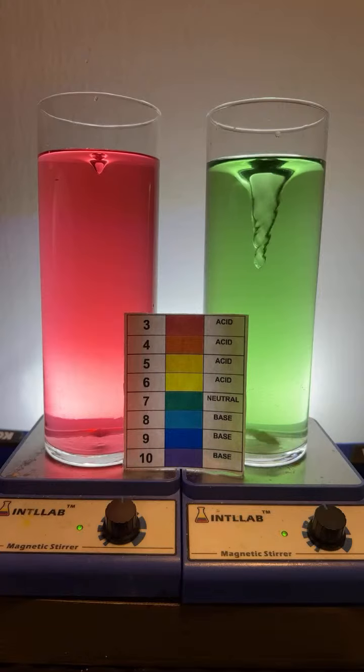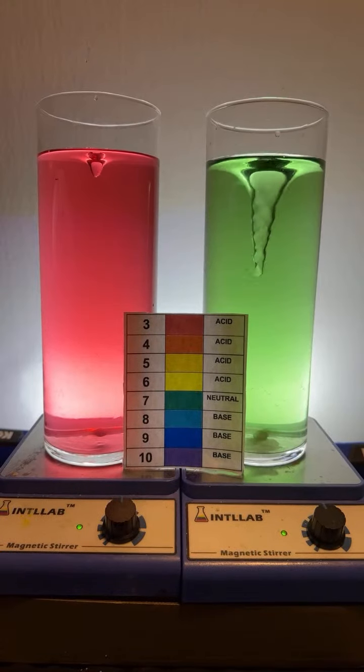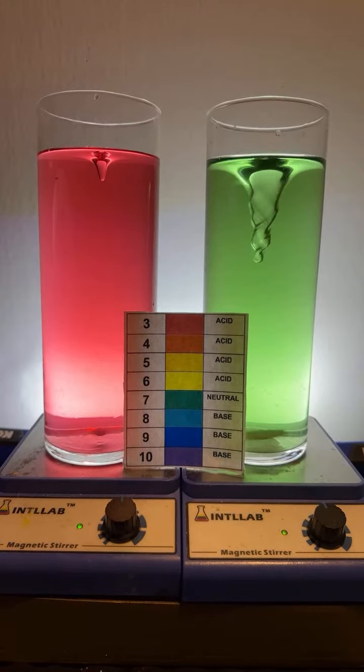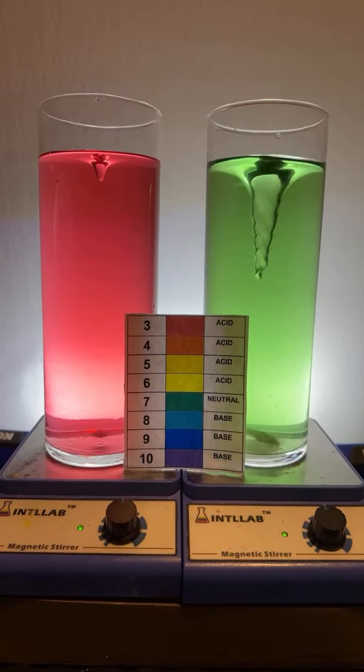Could you make one 10, the other 3, and then add acid to the 10 while you add base to the 3? That sounds fun, Emily. I'll do that. I will do that, okay? We're going to do Emily's suggestion.